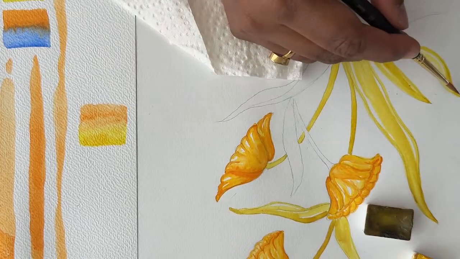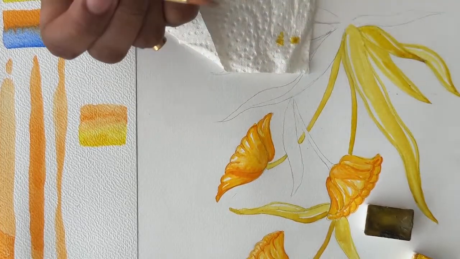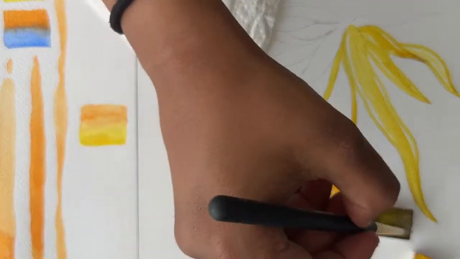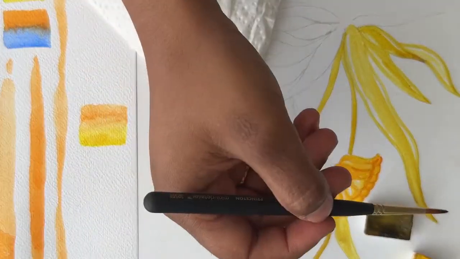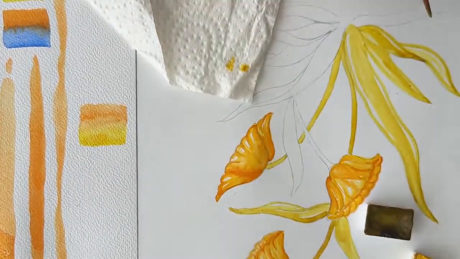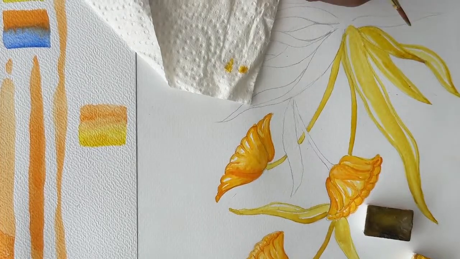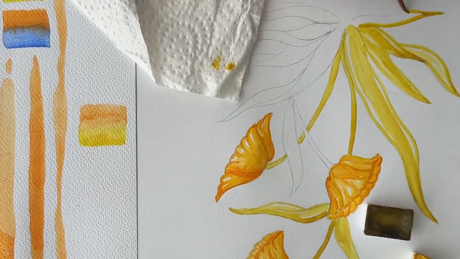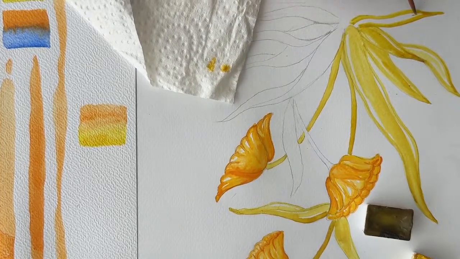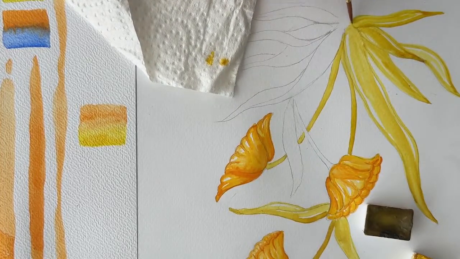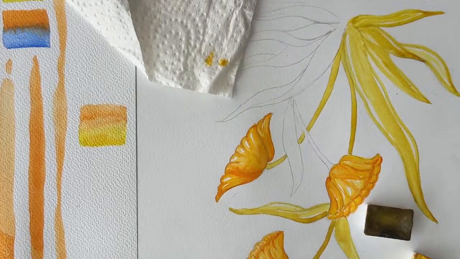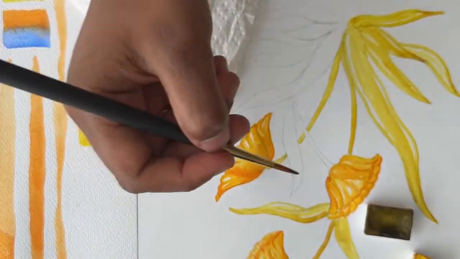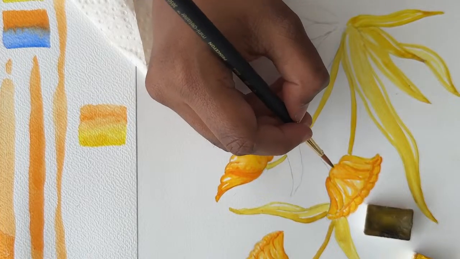You can see how the color looks like. Now I will go towards the bottom one. So I will over here, take another line, and then we can do this one.